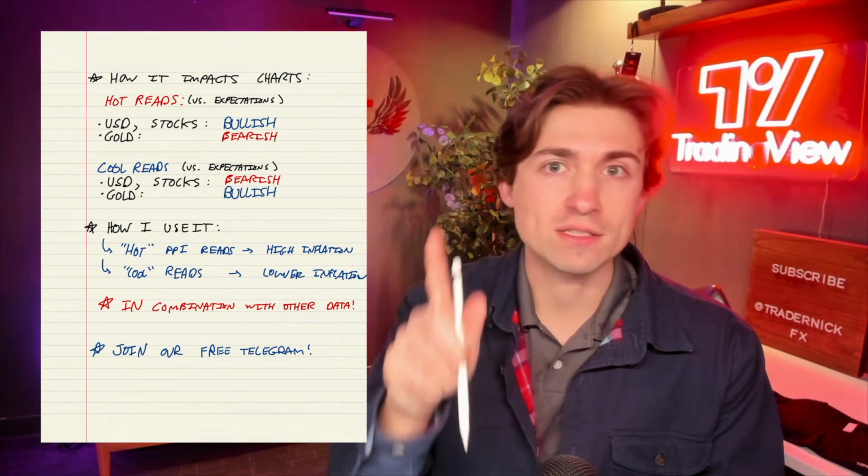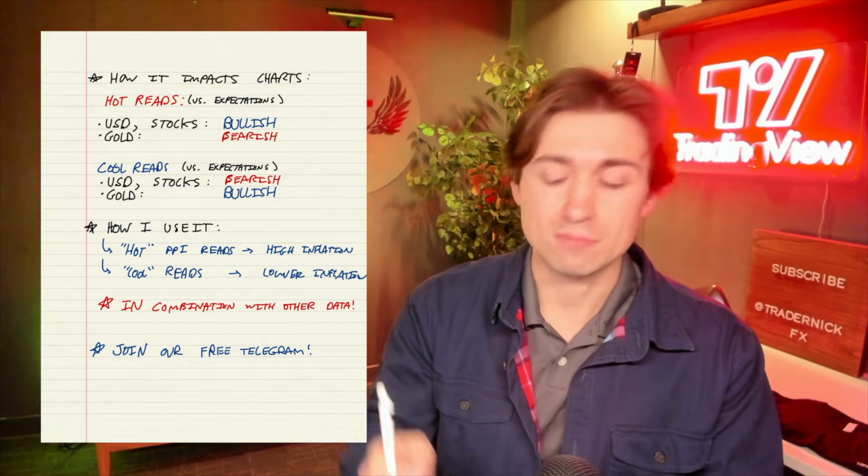If you're somebody who trades gold or currency pairs, or you trade indices, how does the Producer Price Index impact your charts? Well, let's get into it. So here's the basic rundown, and this is basic, and there should be some asterisks next to this because there's some other factors at play here, and I'll talk a little bit about that in just a second.